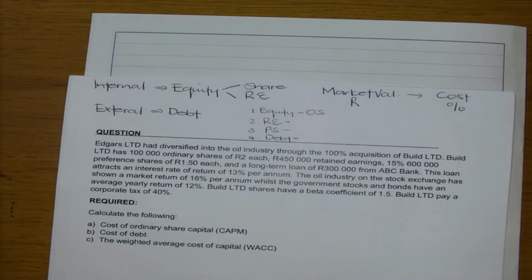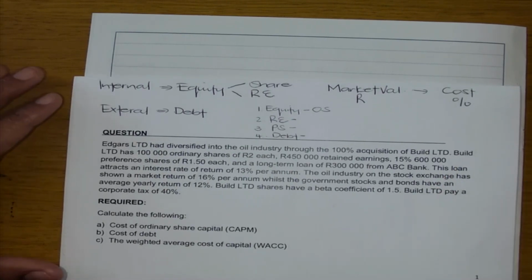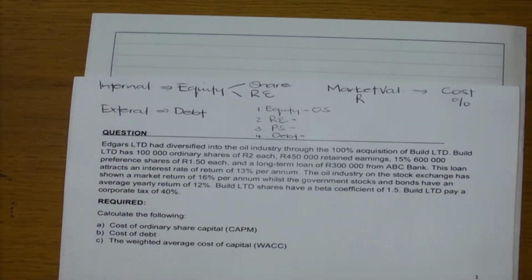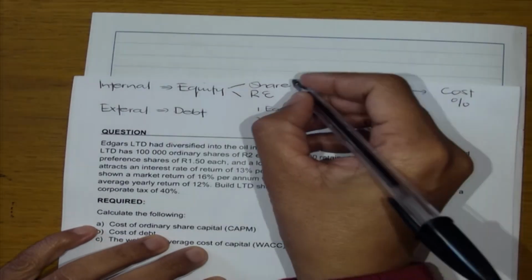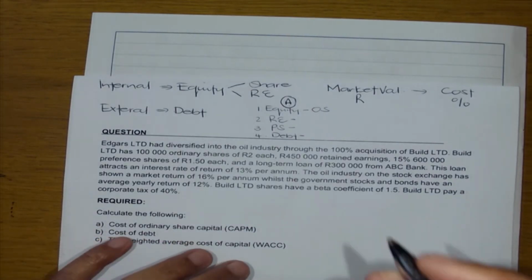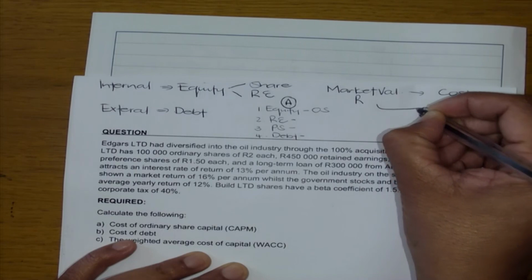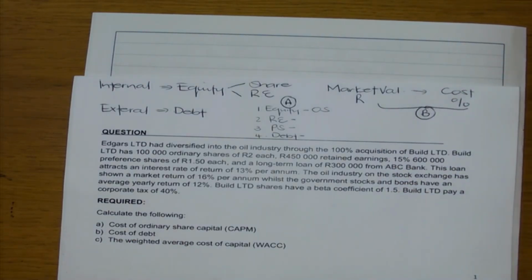So now I'm going to do this question, and this is how I suggest you do it to make it easier. Firstly, I want to identify my description, right? Once I have this, let's call it A. Then I'm going to go to B. B is, what did they give me? Did they give me market value and they want me to calculate cost, or is it the other way around? And from there, it is smooth sailing, because then you just need to do the WACC table, right?